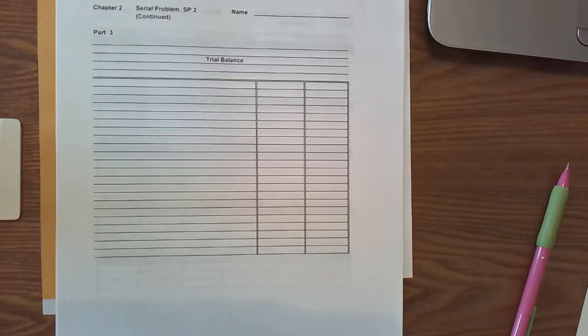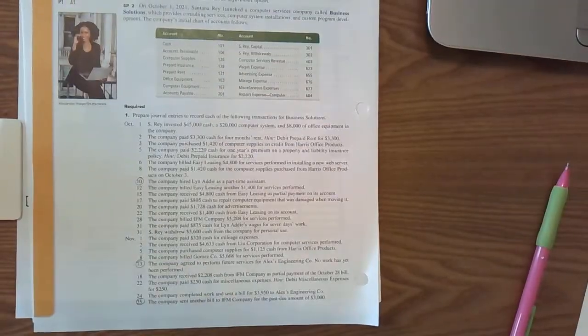Now, with this trial balance, if it doesn't balance out, you'll send me a picture of it. I'll try and figure out what happened, and I might ask again for some ledgers. Or if I can't figure it out from there, I might ask you to send me your journal pages as well. So from the schedule, you're going to complete that serial problem, and you'll have to look at your calendar for your due date for that. But again, you'll start that. It won't be due for a little bit of time, but once you feel comfortable with Chapter 2, then you can start journalizing those transactions for the serial problem.